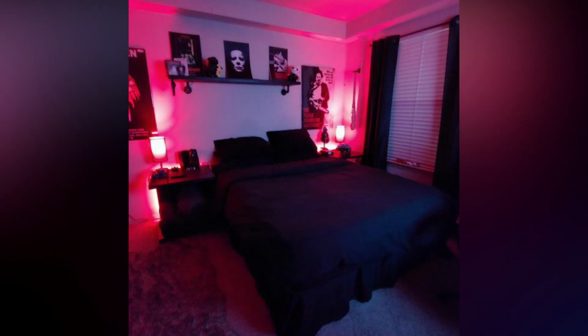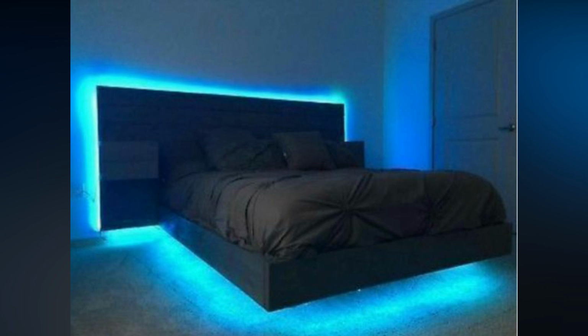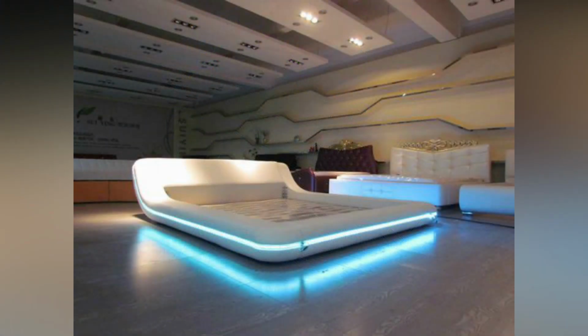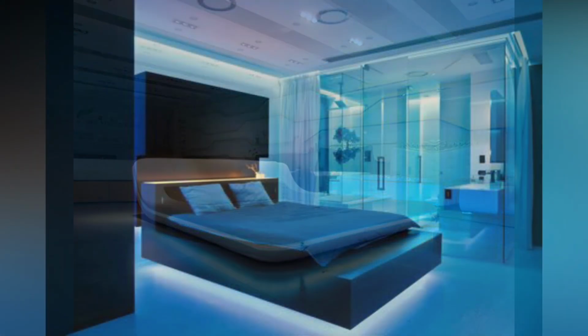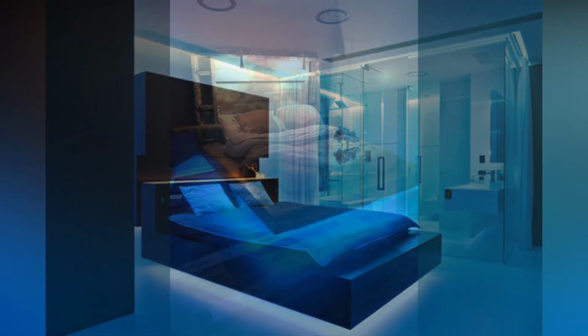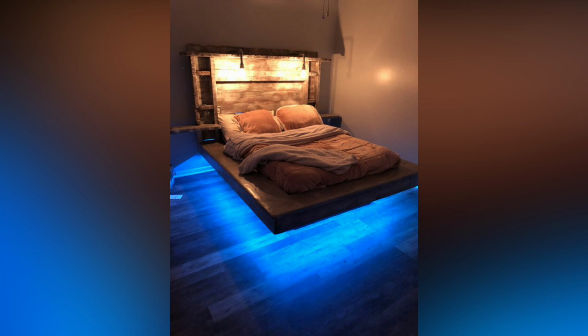Mood-enhancing hues. One captivating way to utilize LED lighting is by exploring the vast spectrum of colors available. Transform your living room into a dynamic space that adapts to your mood by incorporating LED strips or smart bulbs. Choose warm, calming tones for relaxation, vibrant hues for lively gatherings, or cool shades for a serene ambience. With a simple tap on your smartphone, you can instantly alter the atmosphere, ensuring your living room reflects the mood you desire.